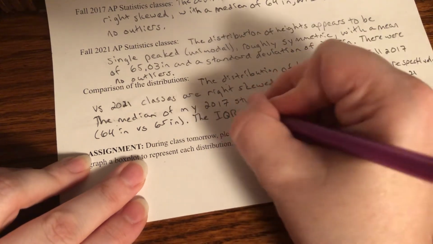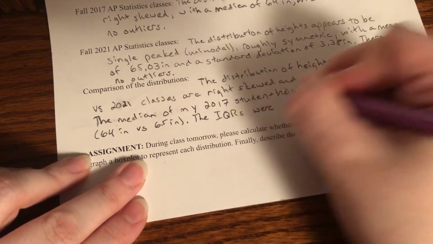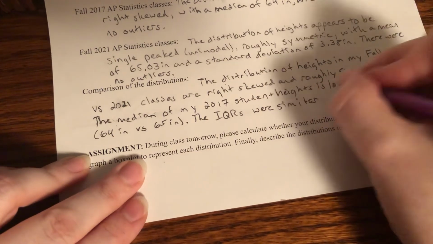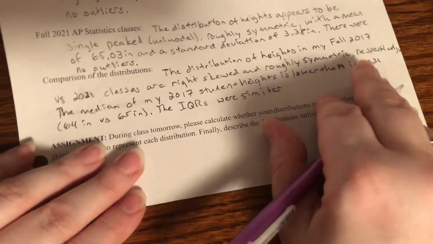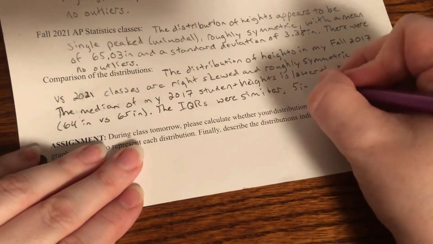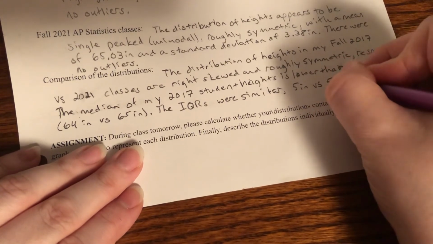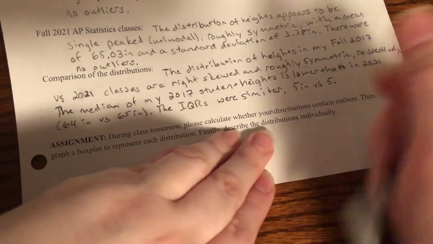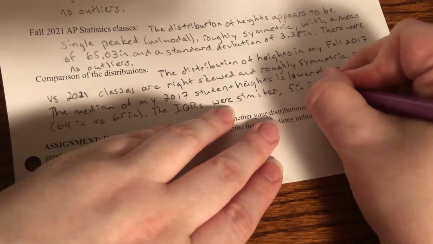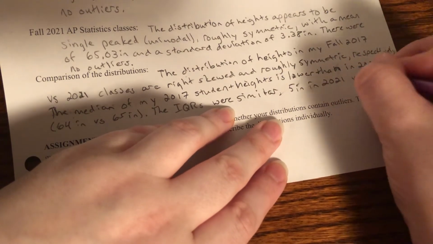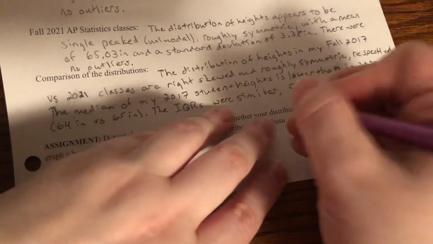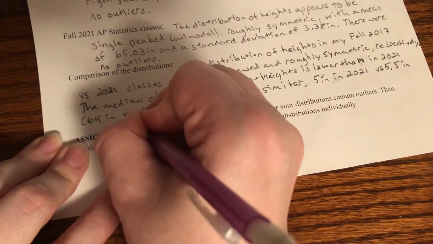The interquartile ranges were similar, 5 inches in 2021 versus 5.5 inches in 2017.